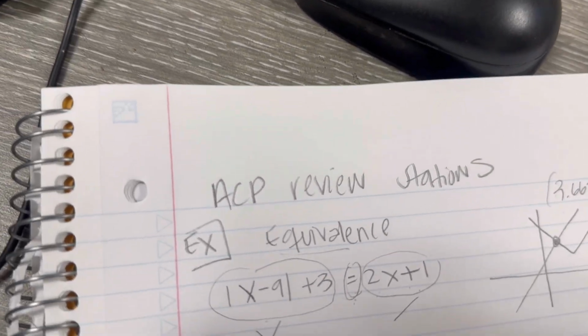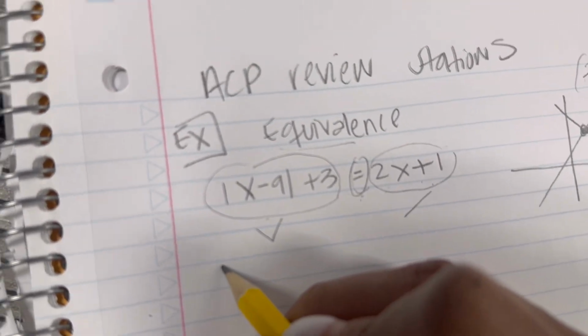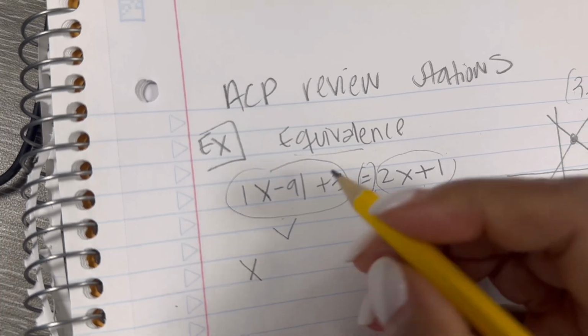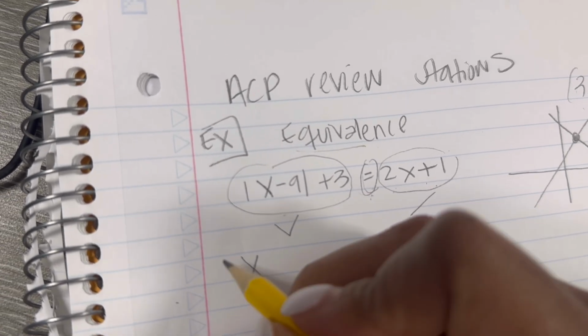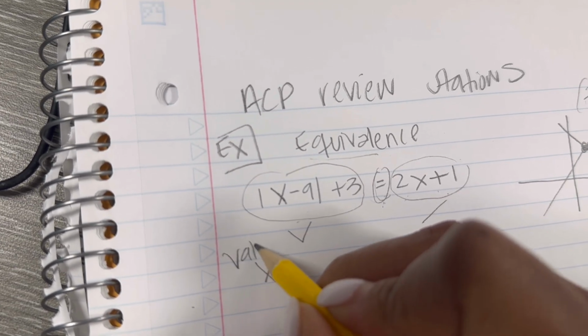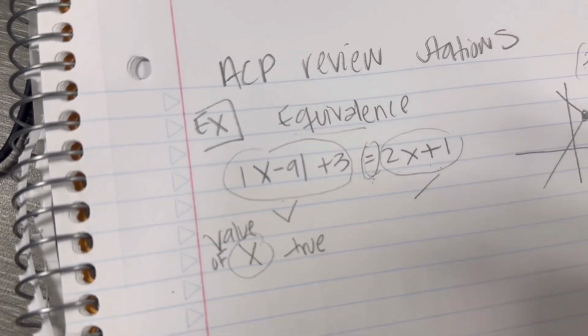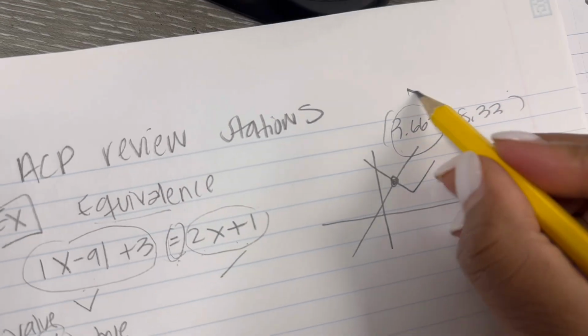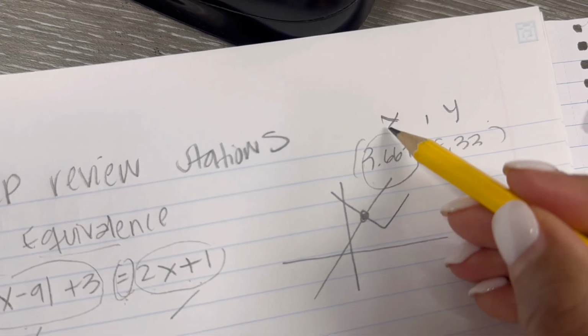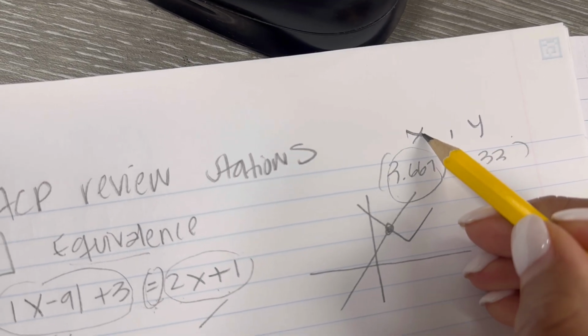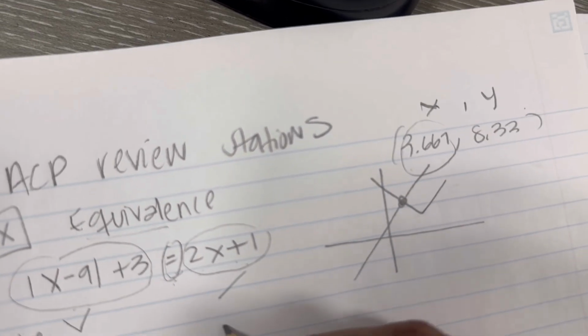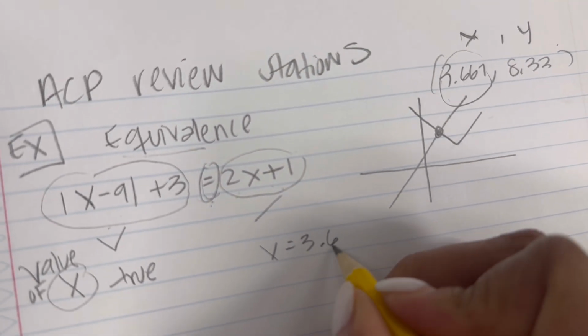It's asking for which value of x makes the equation true. X is this one, right? X comma y. If you forget, x comes before y in the alphabet. So 3.667 is your answer, and that's it.